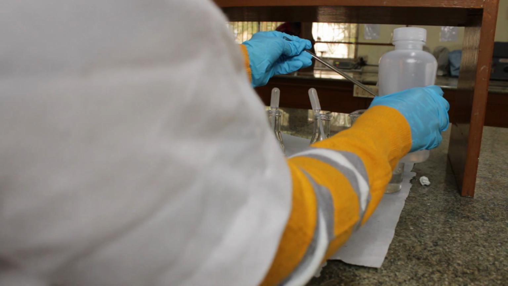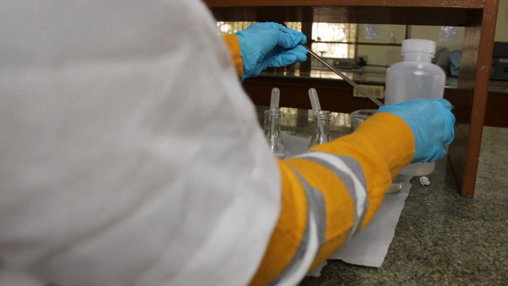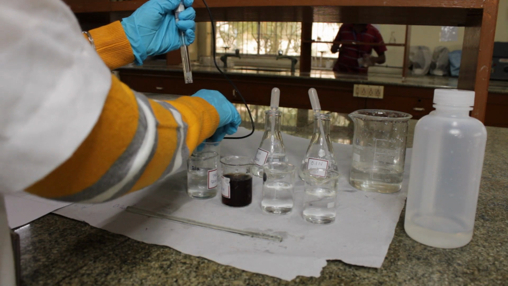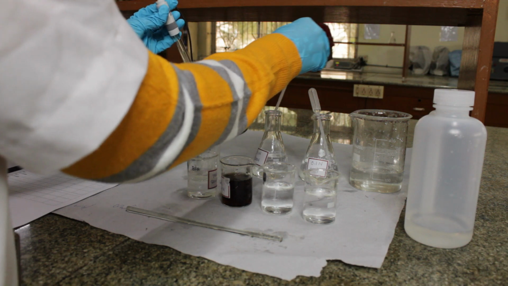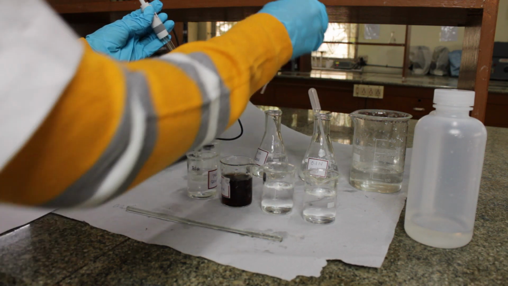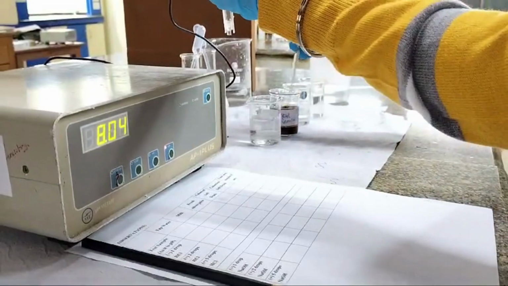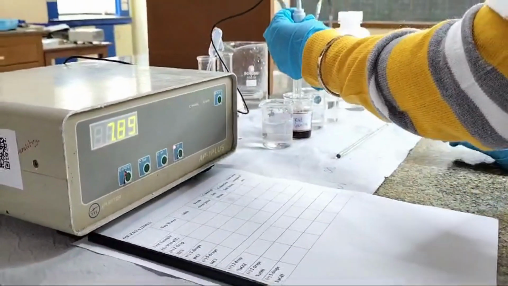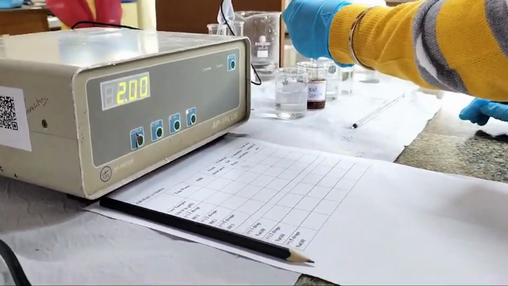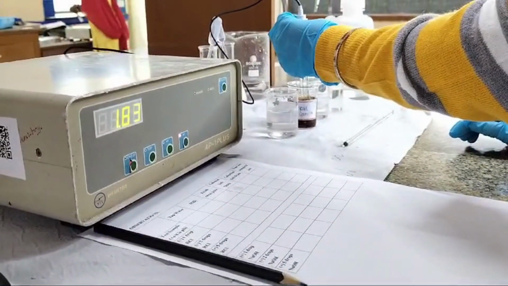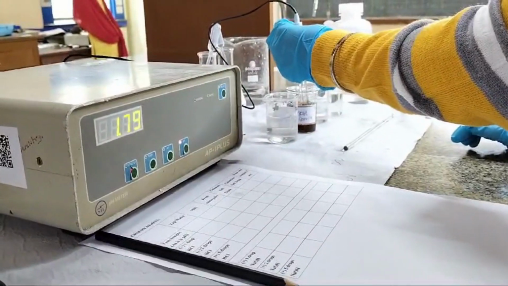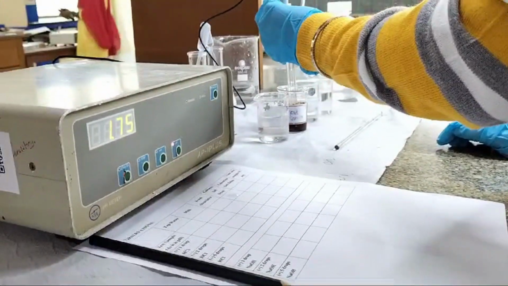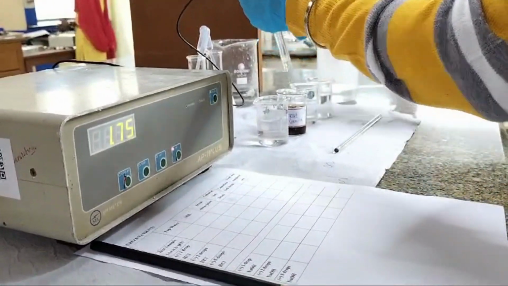We'll rinse our rod as well. We'll add 1 drop of NaOH. Mix it again. Check for the pH. The pH is 1.75. Let's add 2 drops of NaOH.